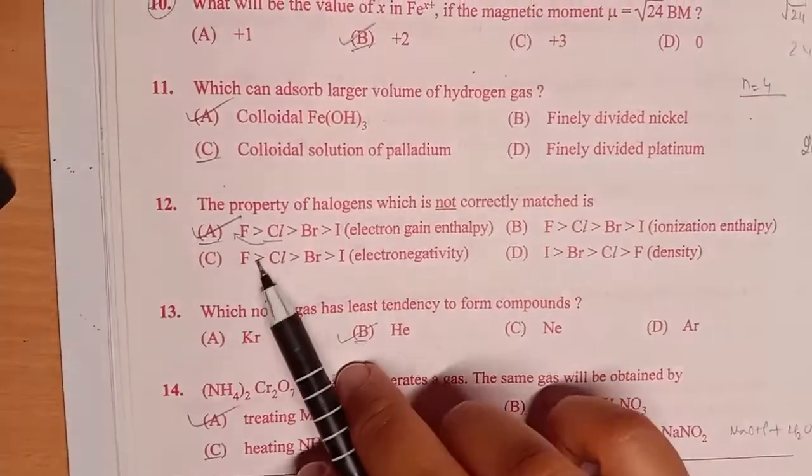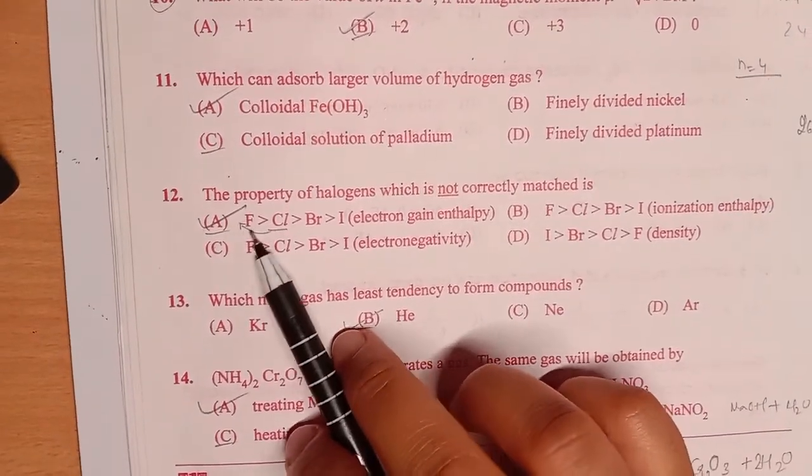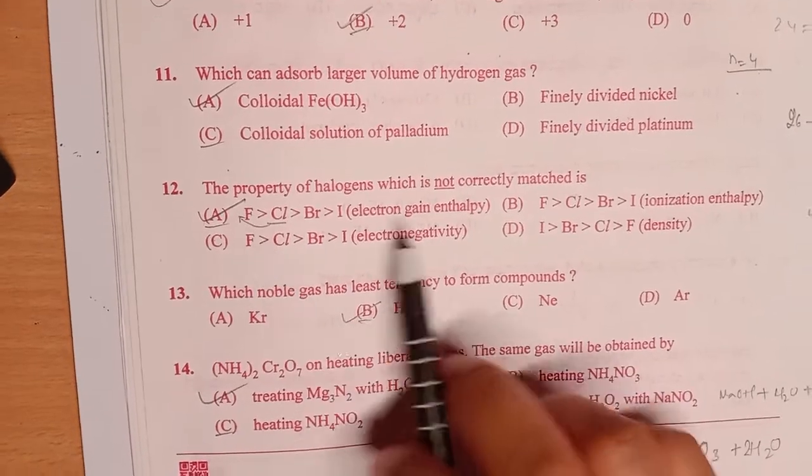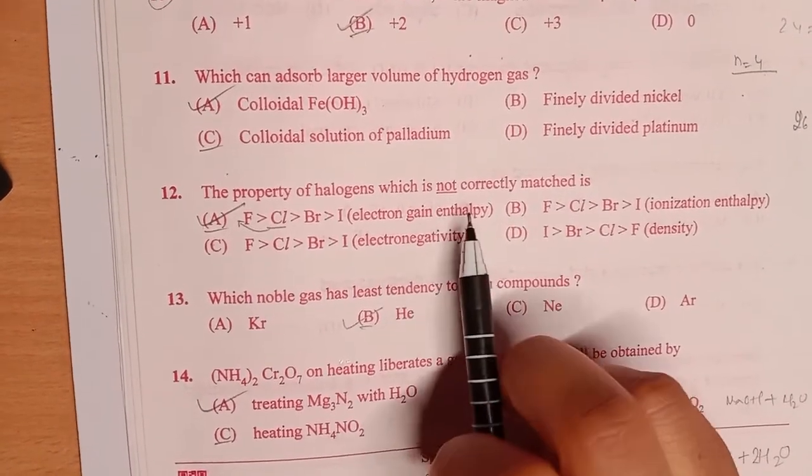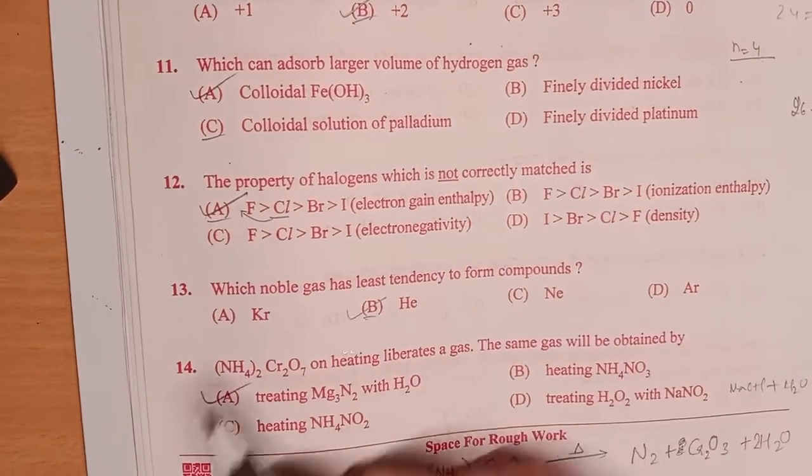We can see the option A, they have interchanged the position. That's why this is the wrong one. As in question also they had asked which is not correctly matched. So option A is the answer.